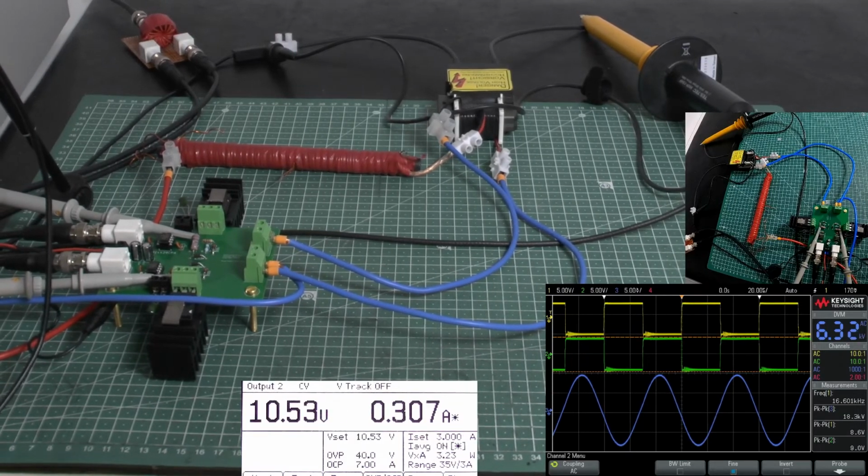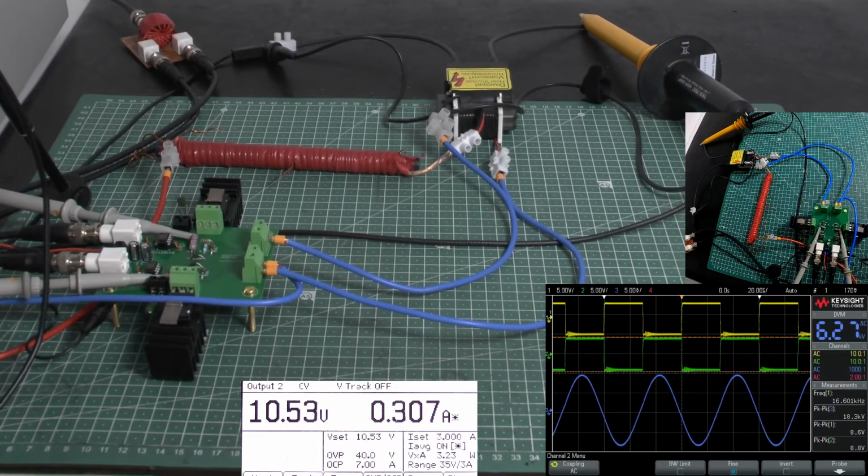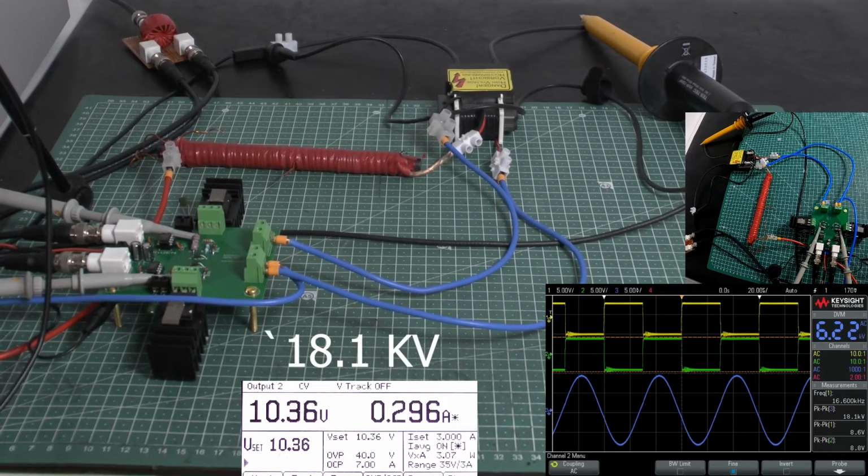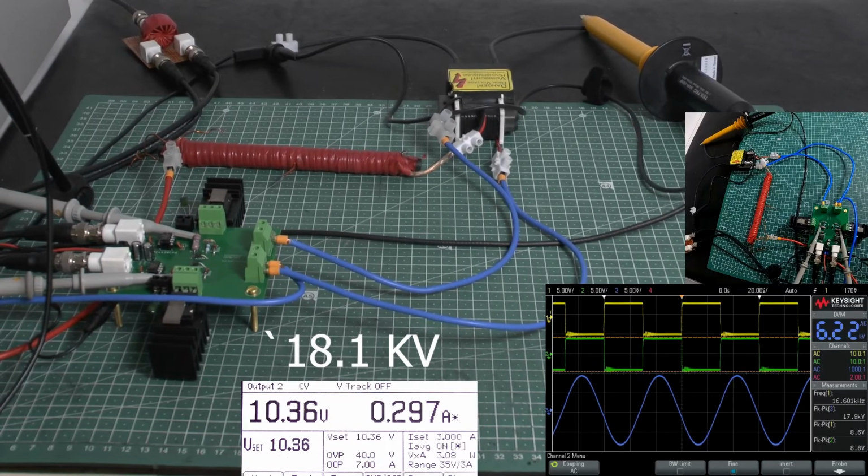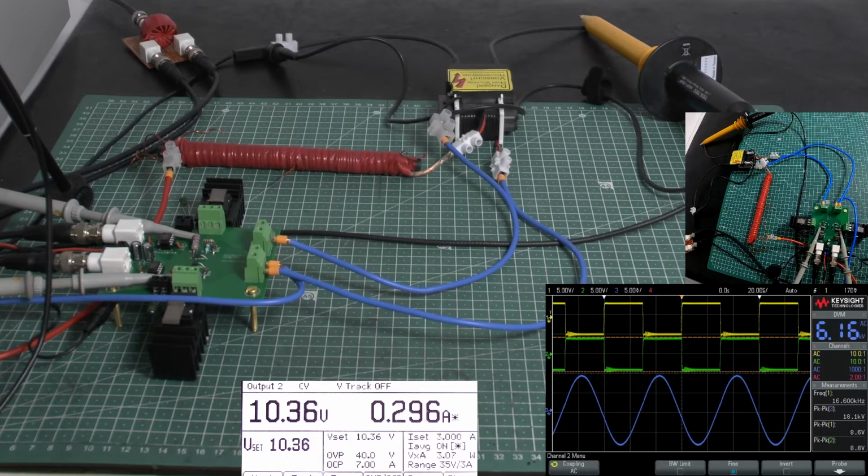So where are we now? 3.23, but we are at a higher frequency. So if I go down now to 18.1, here we go. 18.1 kilohertz, we have 3.07. So the transition, that's another important aspect you need to think about, is that there's a relationship between the gate voltage and the drain voltage.